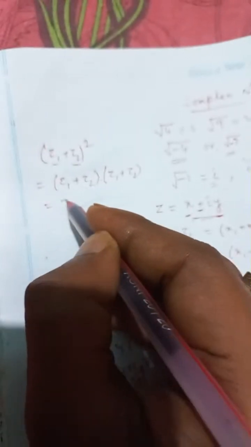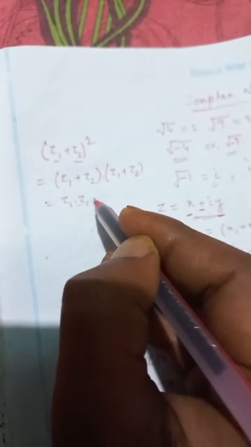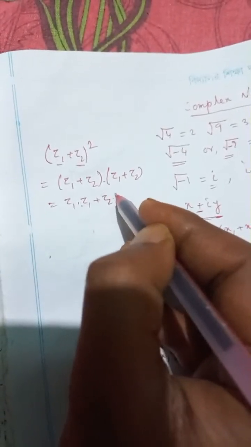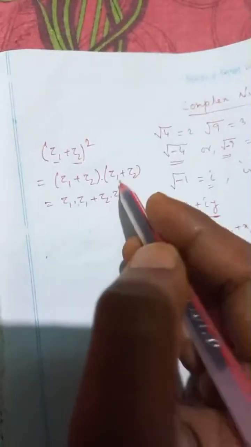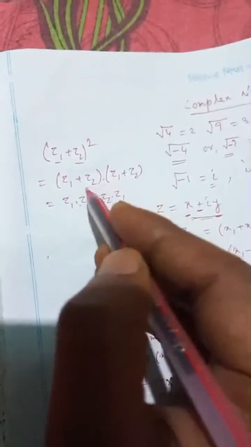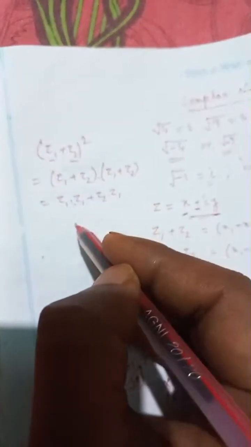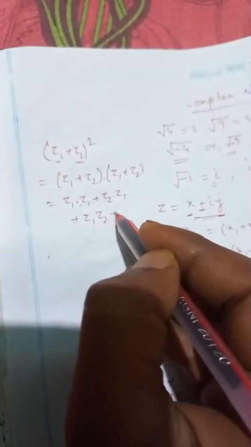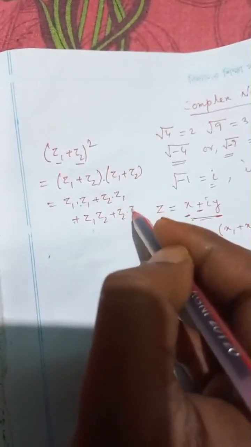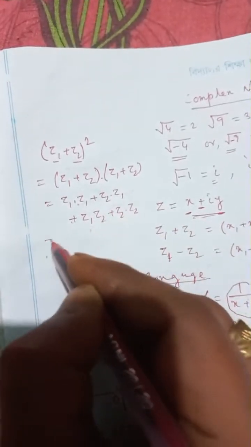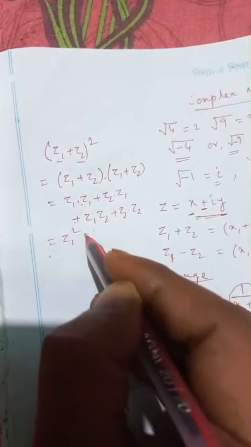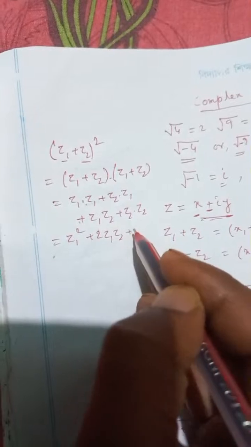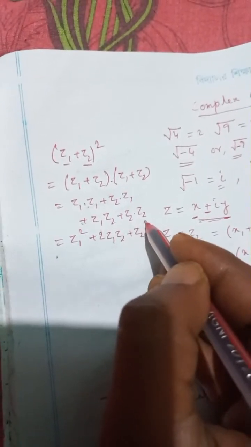We can write z1 multiplied by z1 plus z2 multiplied by z1, and so on. The distributive law and commutative law both work, so this will be z1 whole square plus 2 z1 z2 plus z2 whole square.